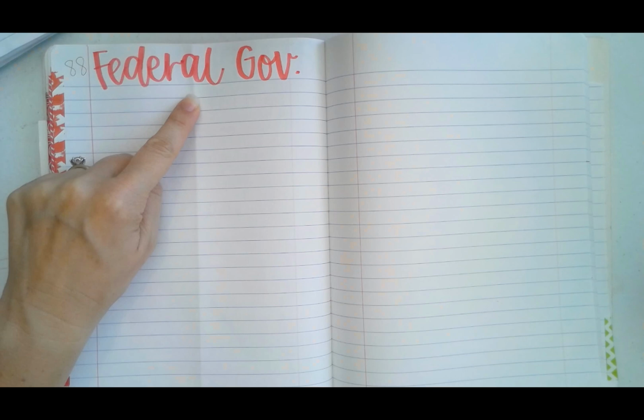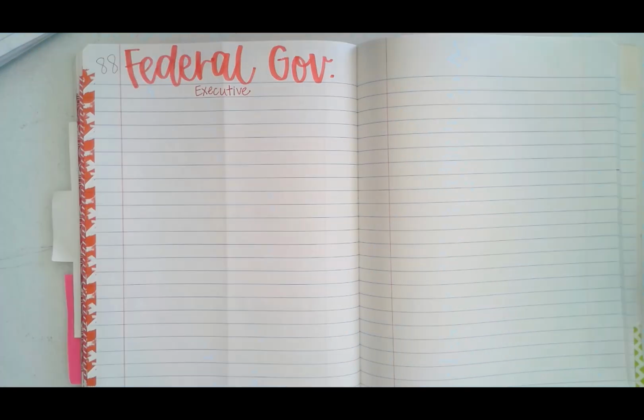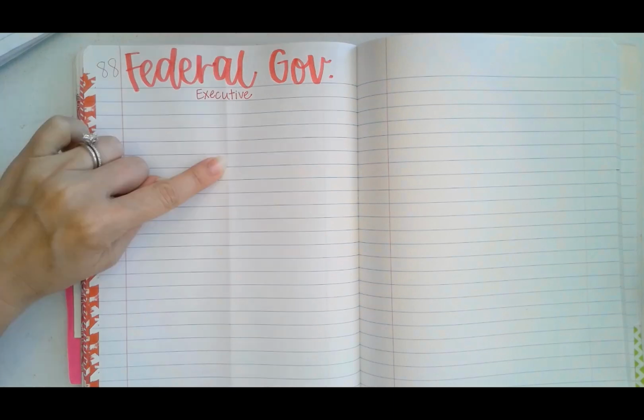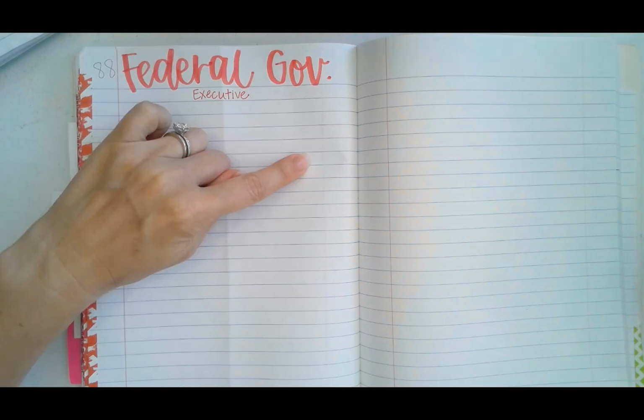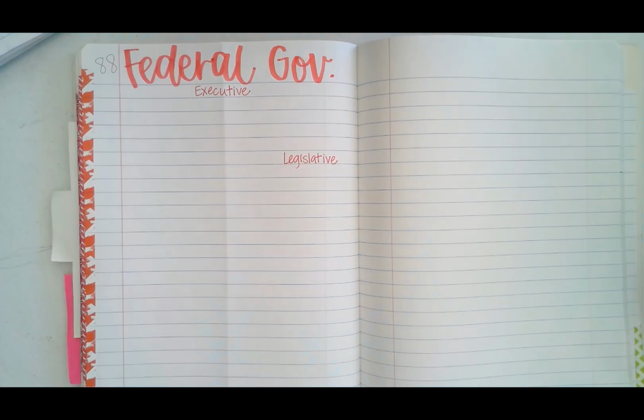Okay, I want you to find the very top line, the very middle of the page at the very top there. And I want you to write the word executive. And then I want you to count down about 5 spaces from executive and go over to the right on that line and write the word legislative.